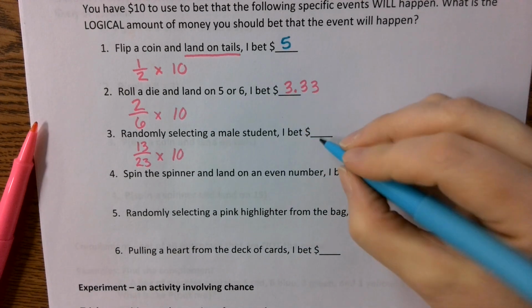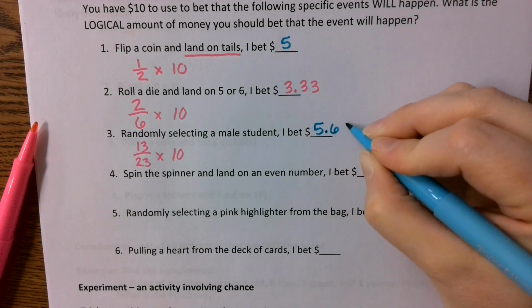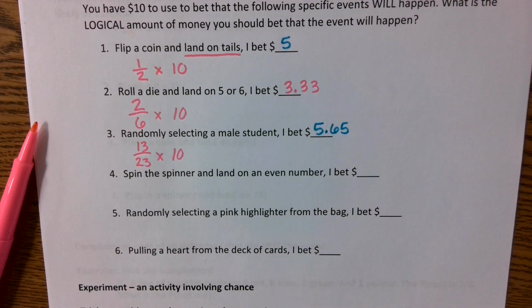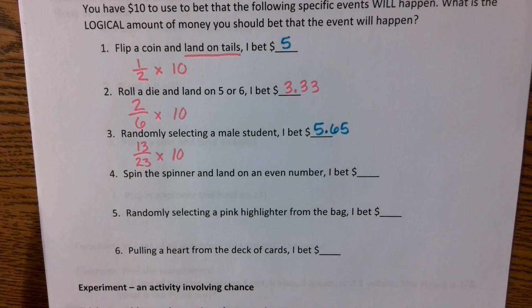You would get $5.65. 65 cents. Well, you got it wrong. All right, $5.65, because it would keep going on and on and on, but you have to make sure that you estimate it correctly. All right, for problem number 4, the spinner.